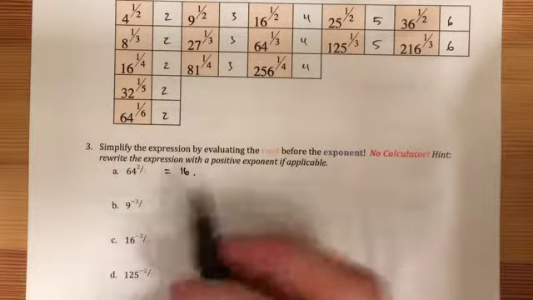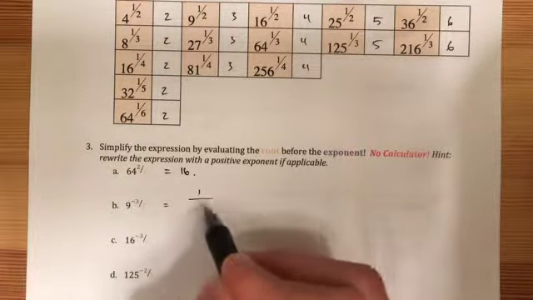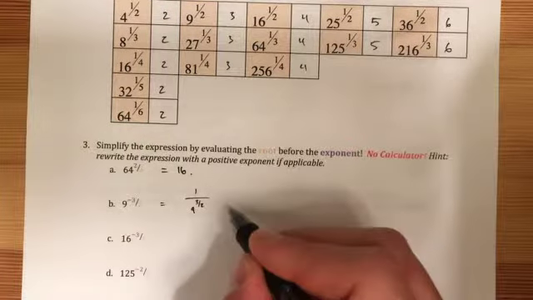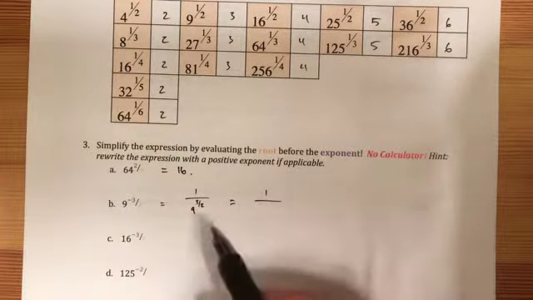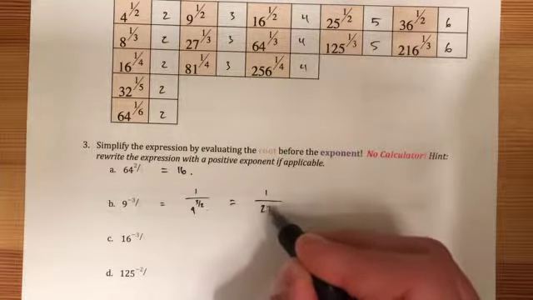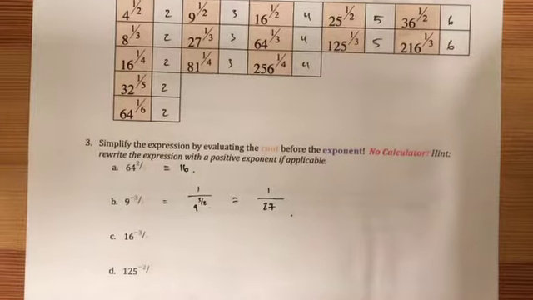It says, hint, rewrite the expression with a positive exponent if applicable. Well, we've got 9 to the negative 3/2. That would be the same as 1 over 9 to the 3/2. So now I've got 1 over the square root of 9 cubed. Square root of 9 is 3. Cubed is 27, so that should be 1/27.